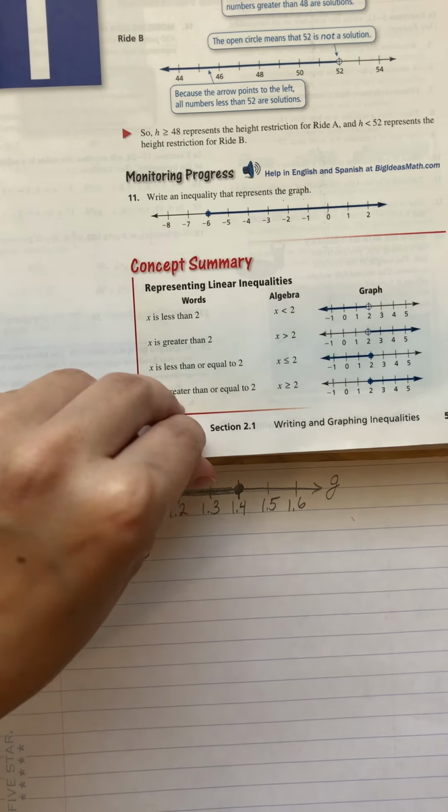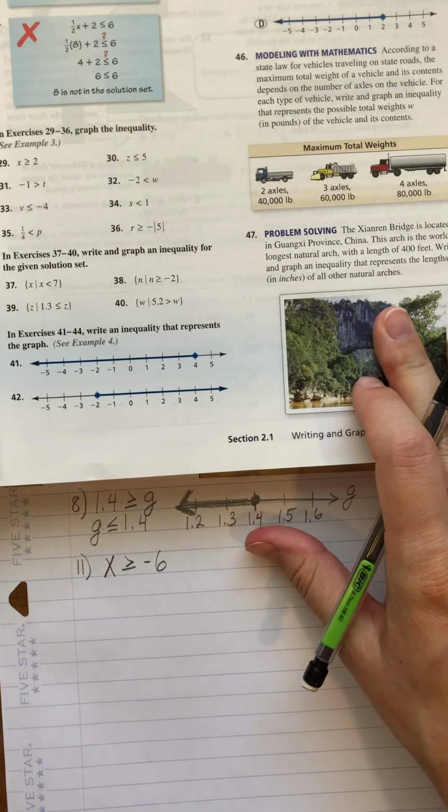We're going to look at one word problem. We're going to look at number 13.